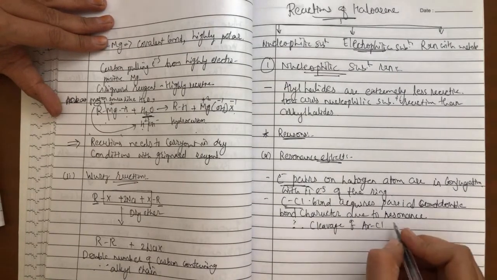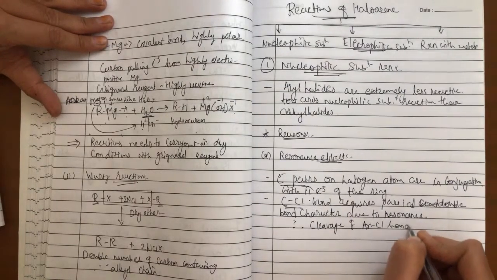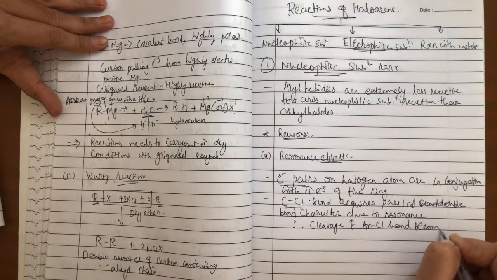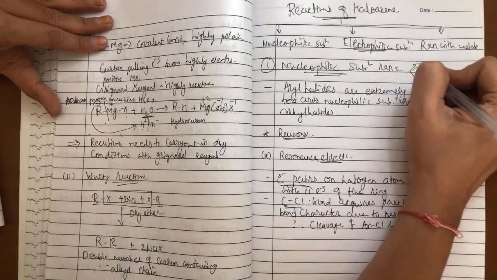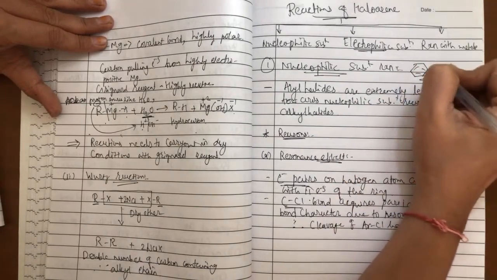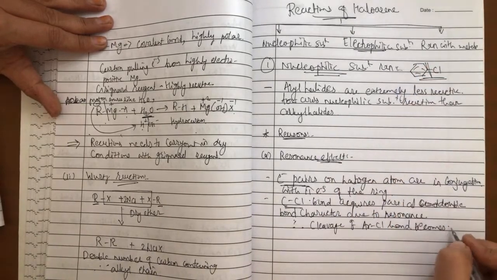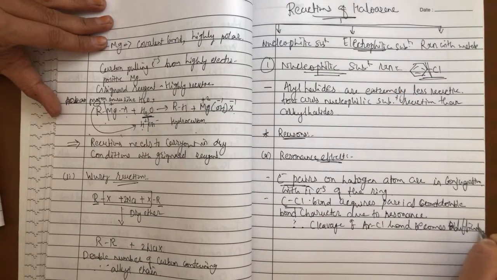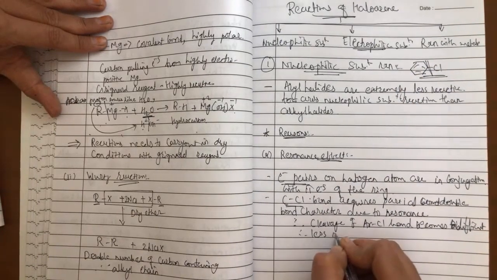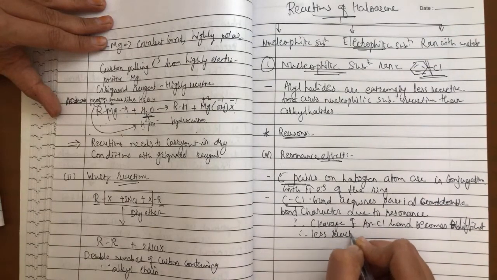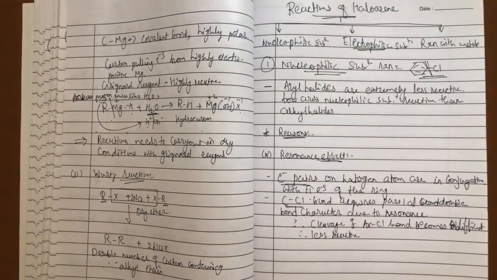So cleavage of the Ar-Cl bond becomes difficult in haloarenes, and so they are less reactive in comparison to haloalkanes.